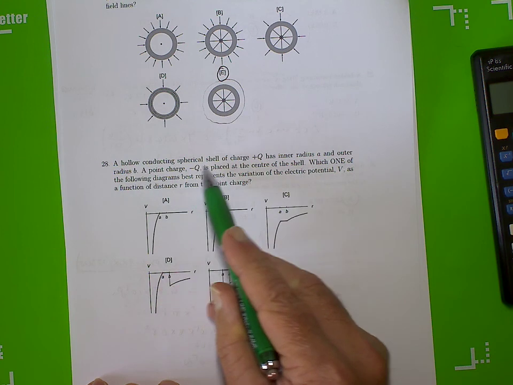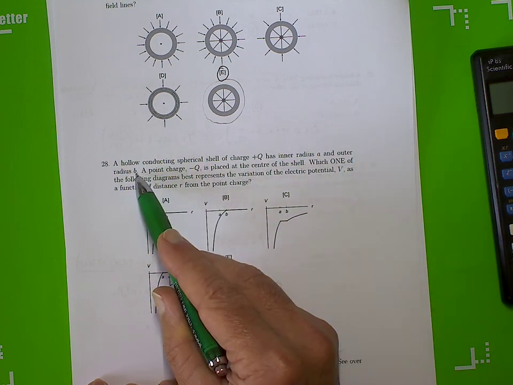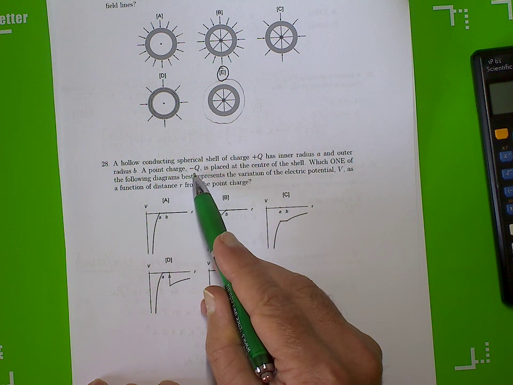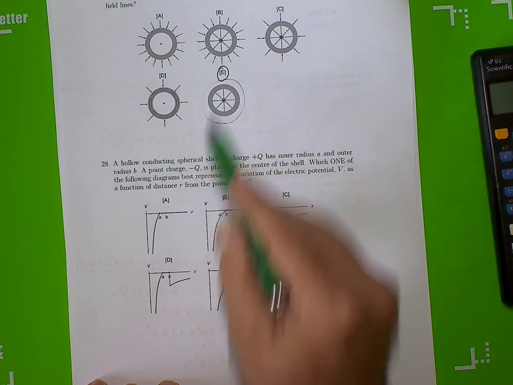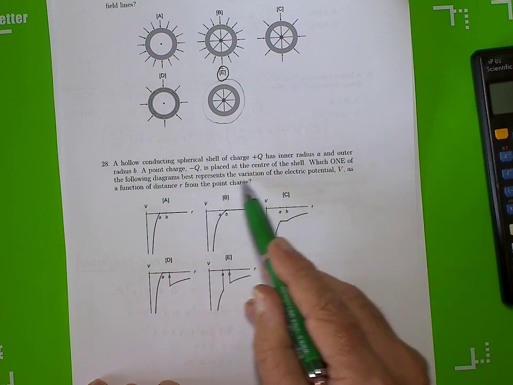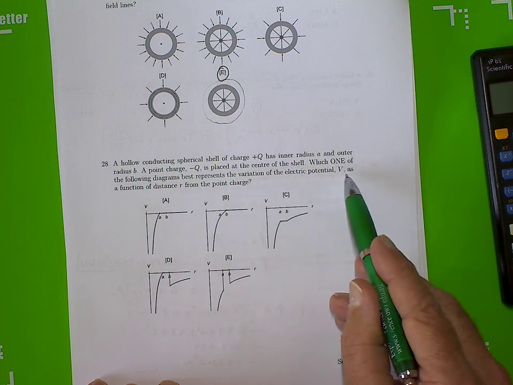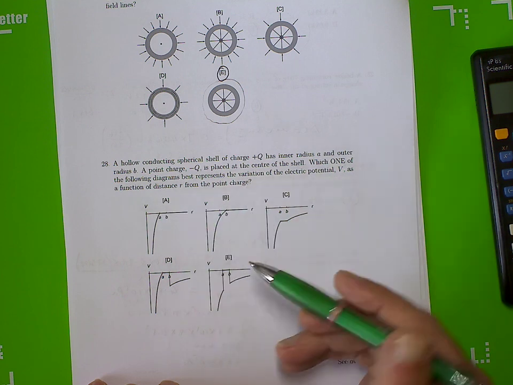A hollow conducting spherical shell of charge plus Q has inner radius A and outer radius B. A point charge minus Q is placed at the centre of the shell. Yeah, it's the same as the previous one. Which one of the following diagrams best represents the variation of the electric potential V as a function of distance r from the point charge?